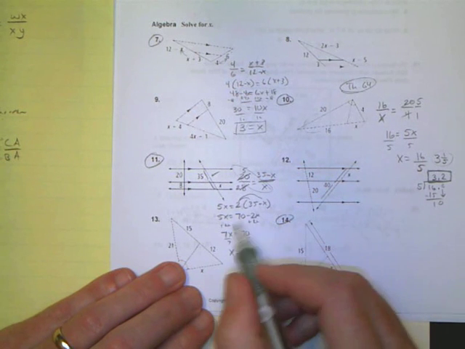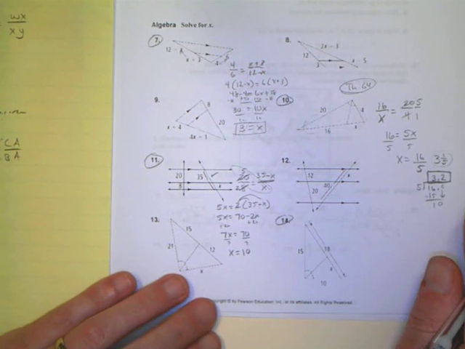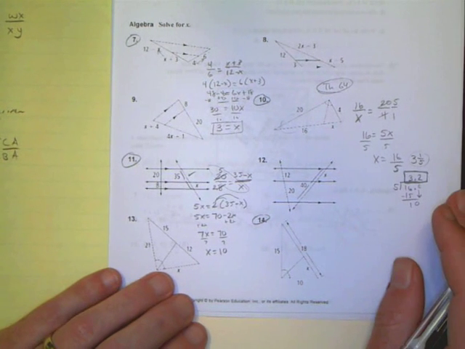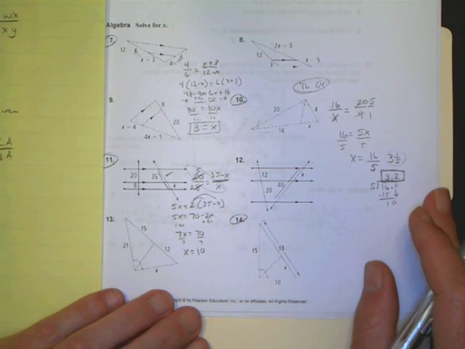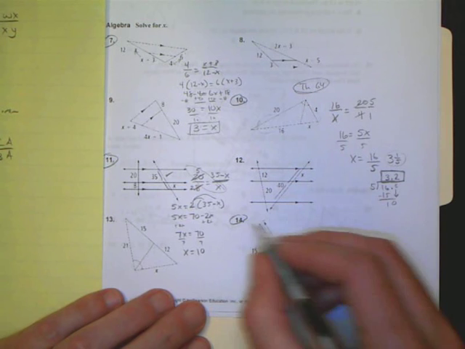So it's moving on down. 7x equals 70, divided by 7, and x equals 10. All right, so that's number 11, using the corollary to the side splitter theorem. The last one on this page I want to look at is number 14. And again, we have the angle bisector theorem, which is theorem 64.